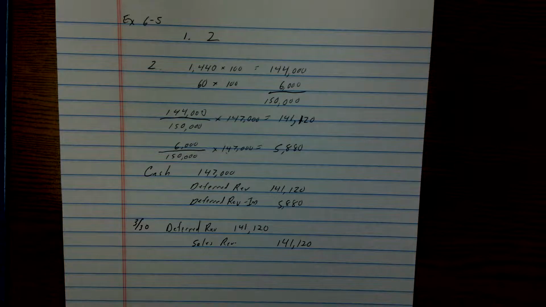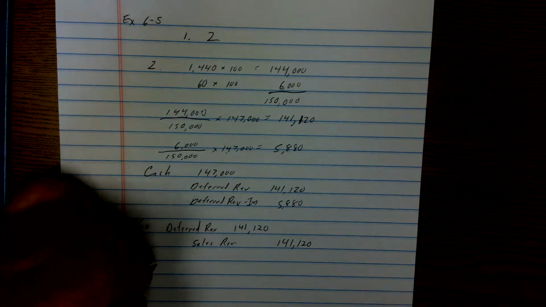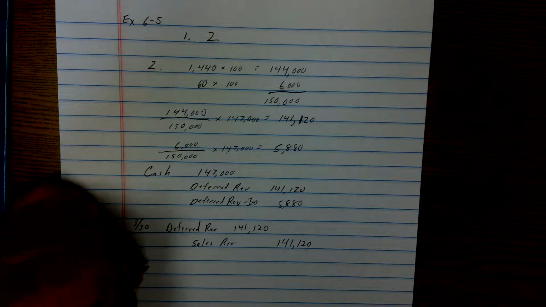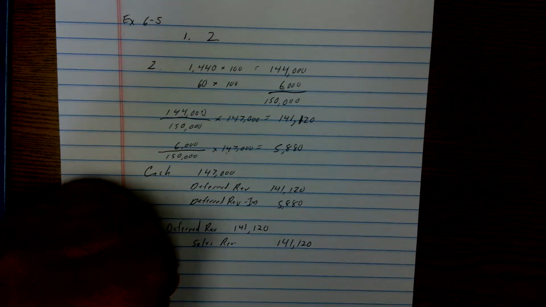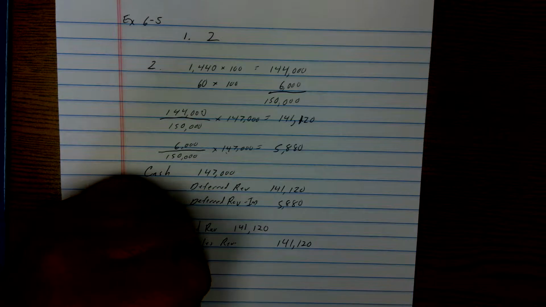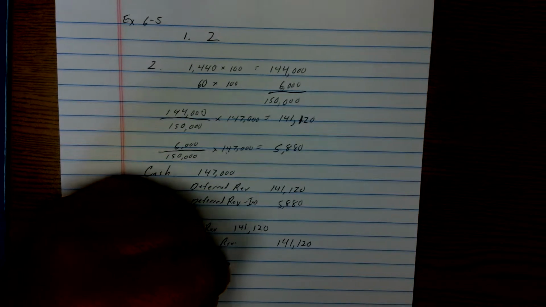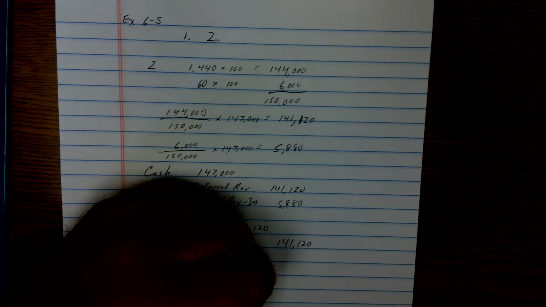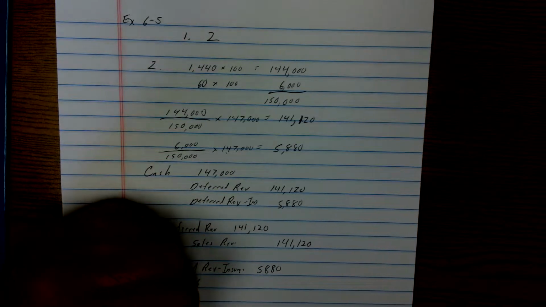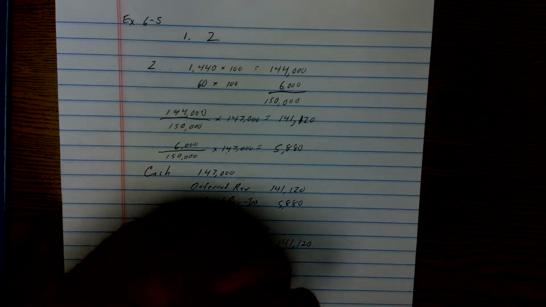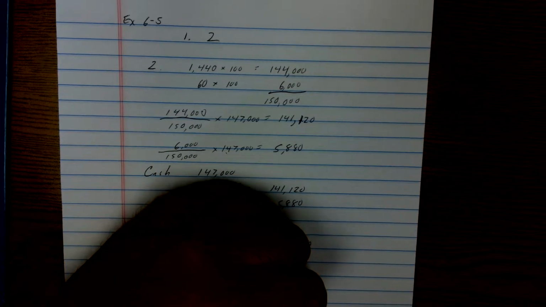And then on April 1st, remember that's the date that the bank actually received the gold bars. And so now the insurance is done, and we'll have deferred revenue, insurance, 5,880, and we'll have service revenue of 5,880.